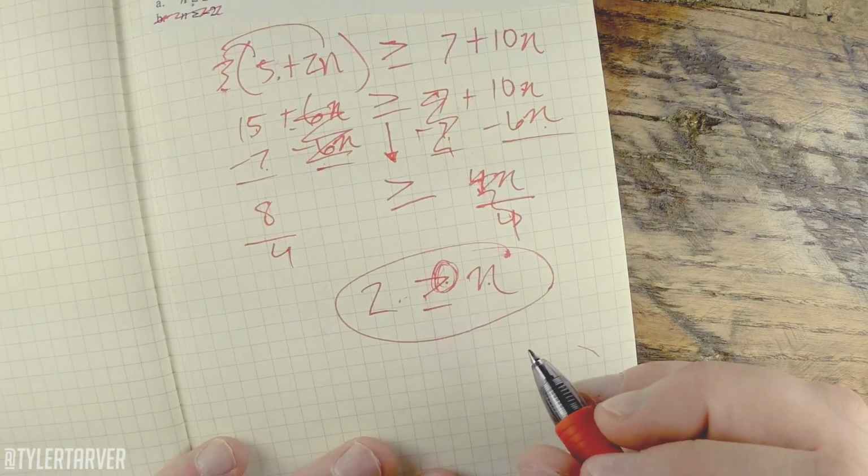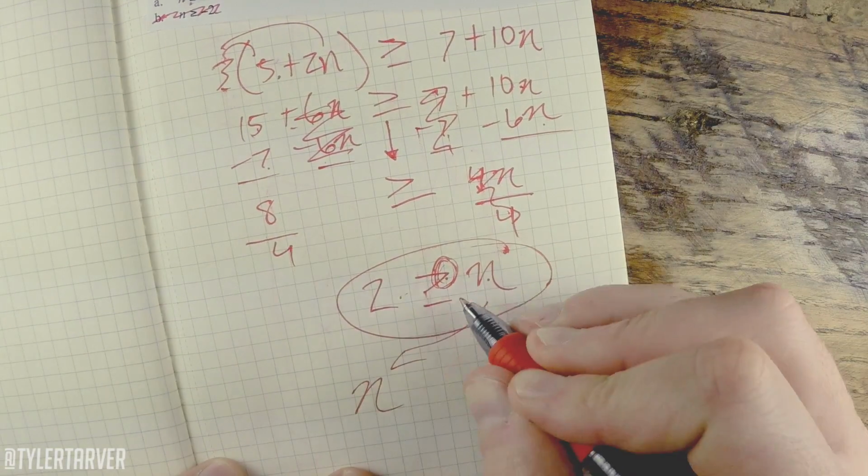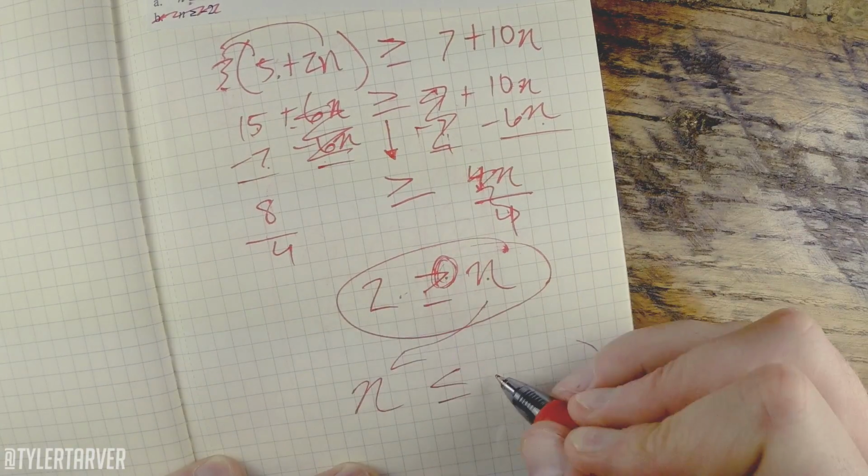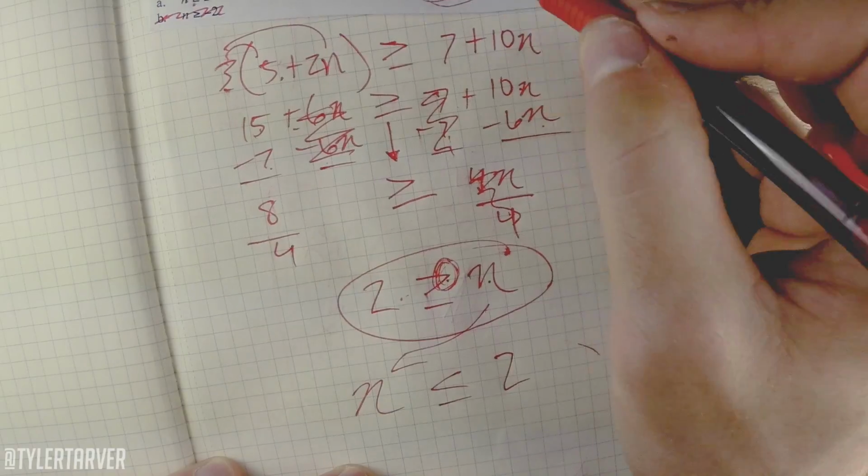If I wanted to switch just to make sure I got myself right, then I'm going to have to switch the sign because I just flipped my whole problem. And then 2 is over here. Looks just like this mug.